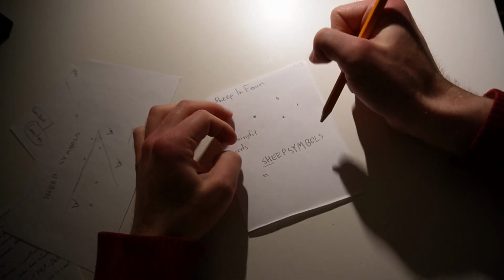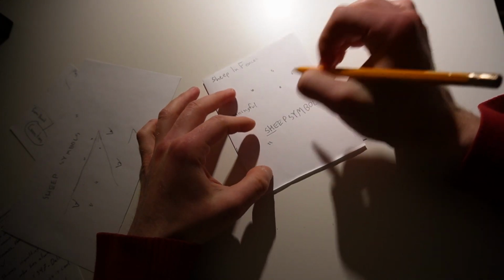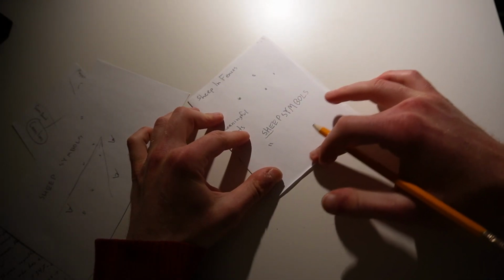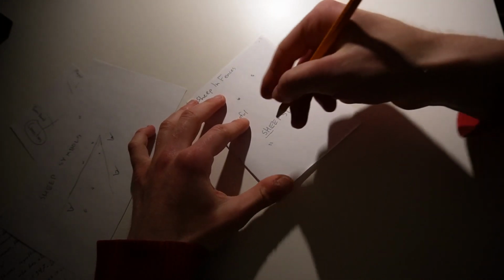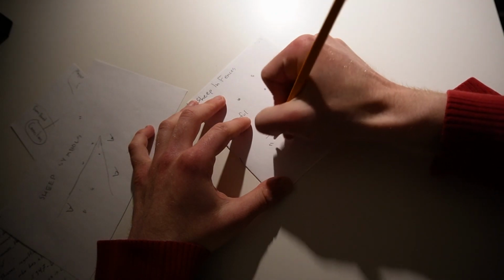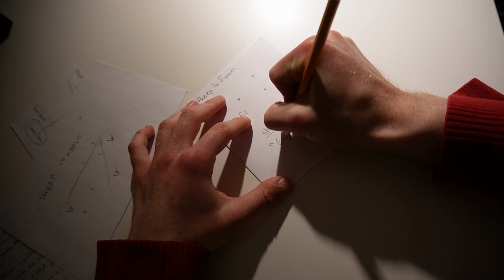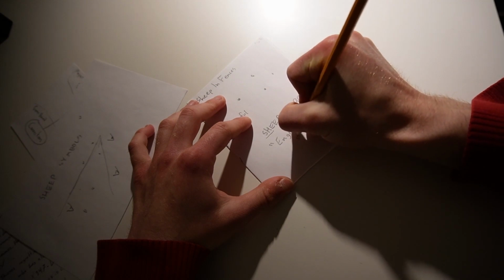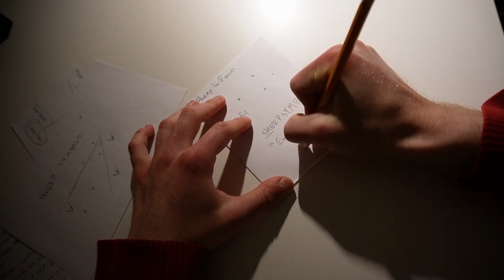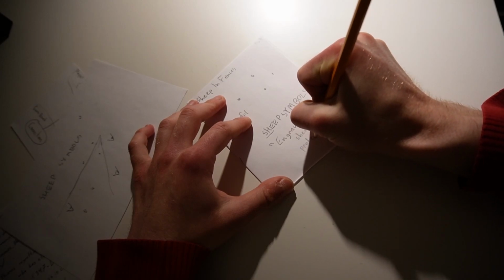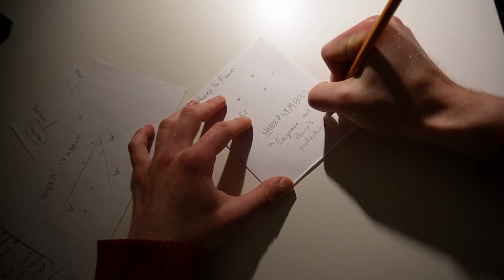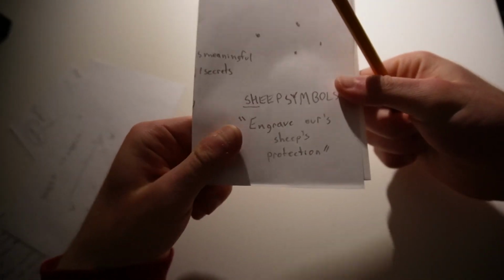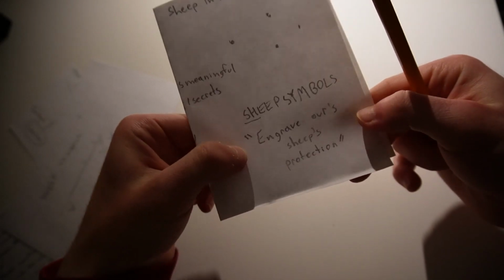I'm gonna think of a quote. I really like just adding a little quote, so I could also have a line of written text that really summarizes the idea. And it's like, engrave our sheep's protection. Okay, that doesn't really make sense, but I want it so that when I read it, I'm like, oh yeah, this is the sheep symbols game.